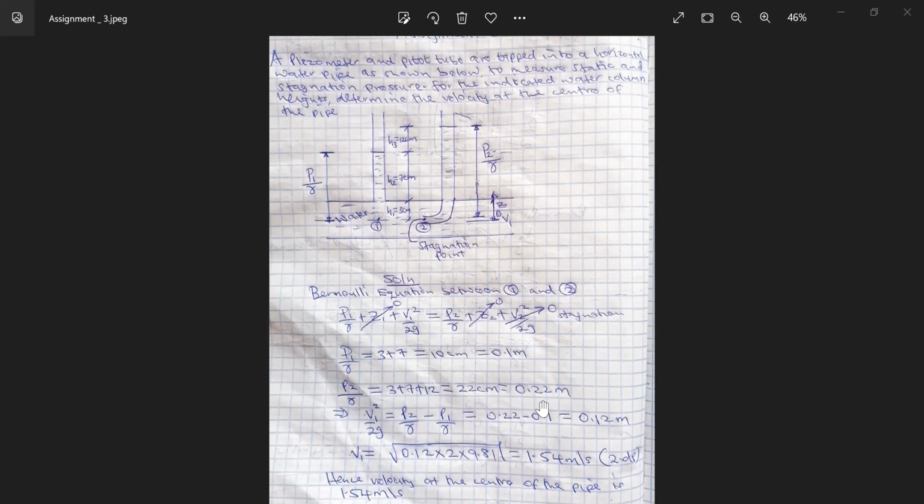Now, if you remember here, the velocity at the center of the pipe is the same as V1. So what we did here, we take pressure head 1 to the right-hand side of the equation so that we remain with V1 squared over 2g. Remember, Z1 has gone to 0, so it is equivalent to P2 over gamma minus P1 over gamma. It has crossed the equal sign. And V2 was also 0, the stagnation point.